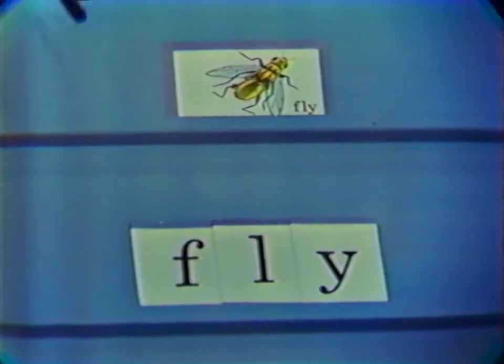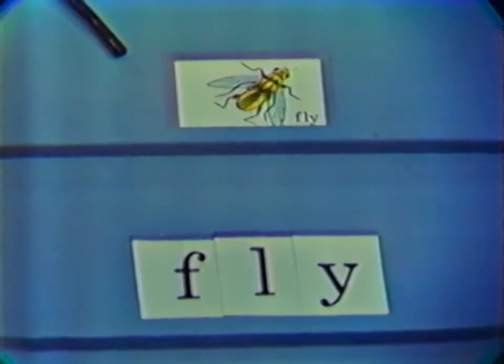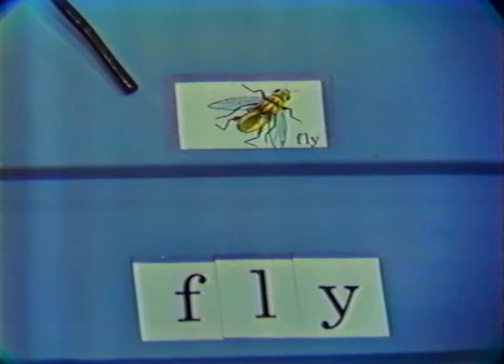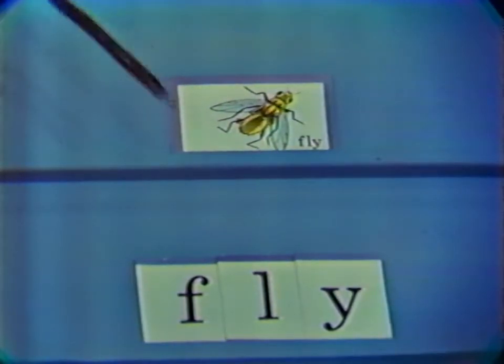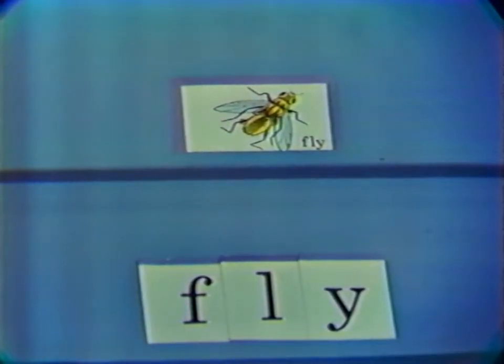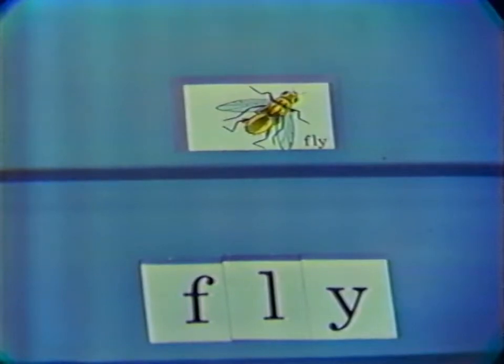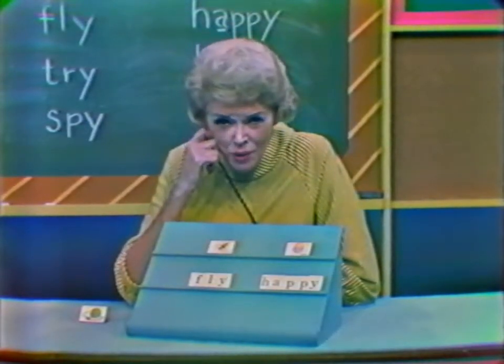Now, here is F-L-Y, fly. And the picture is, of course, a fly. So at the end of a word, when we see a Y, and it's the only vowel in the word, it makes the sound of long I. Fly, fly, fly.